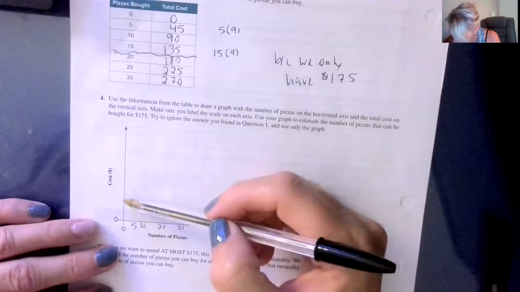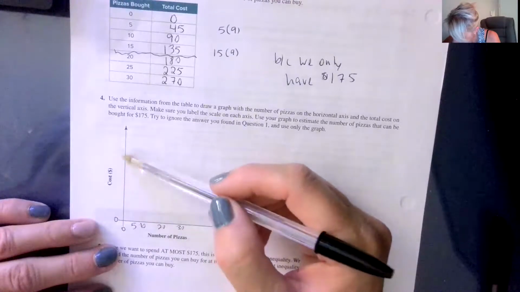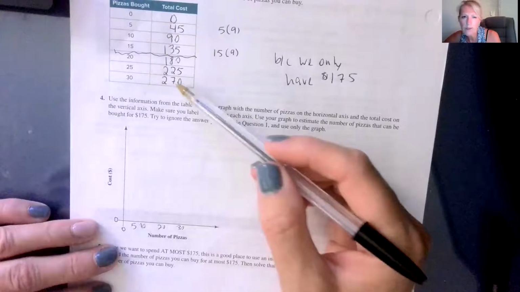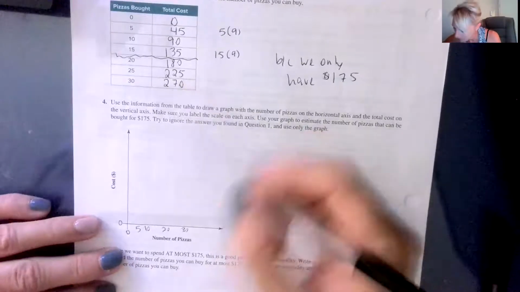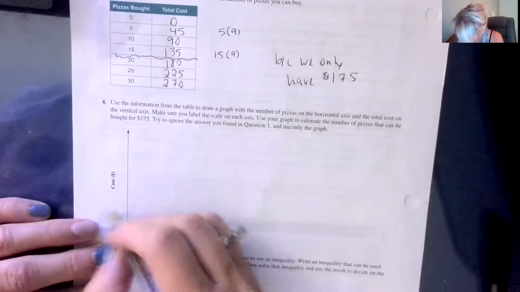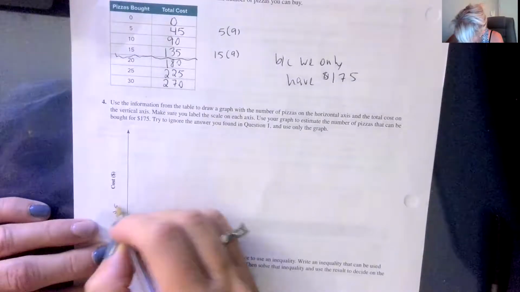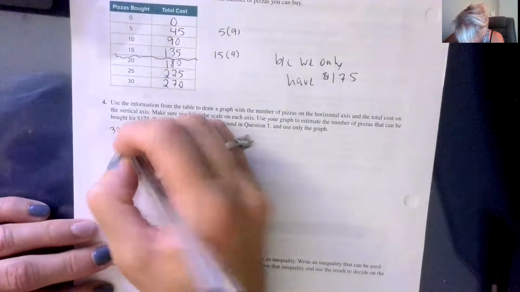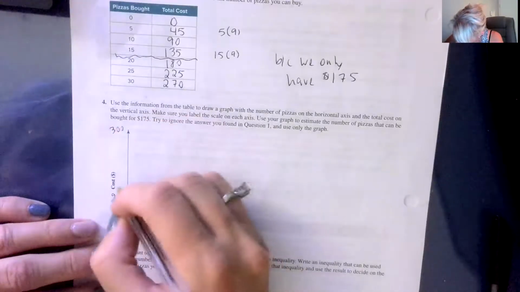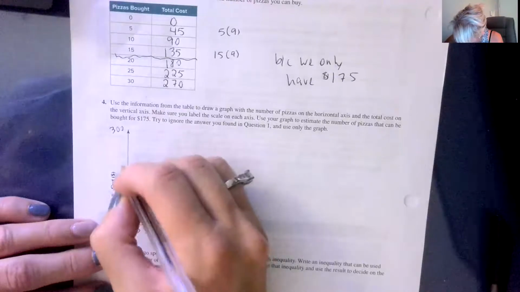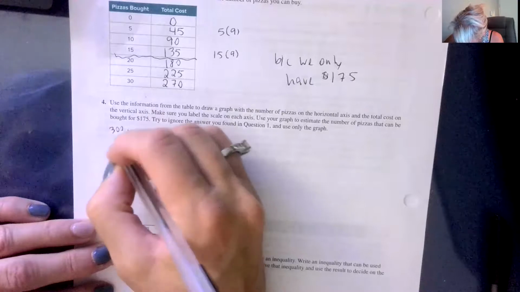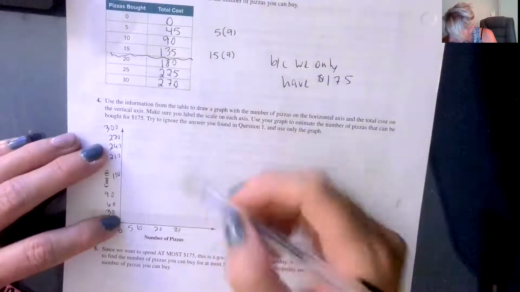So 1, 2, 3, 4, 5, 6, 7, 8, 9, 10. If we need to go up to 270, that's just under 300. So I think if each of these goes by 30, then we would be at 300 up here. So 30, 60, 90, 120, 150, 180, 210, 240, 270. And we said that 30 pizzas was at 270.